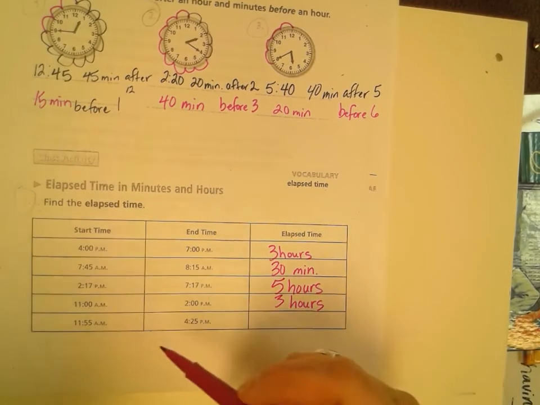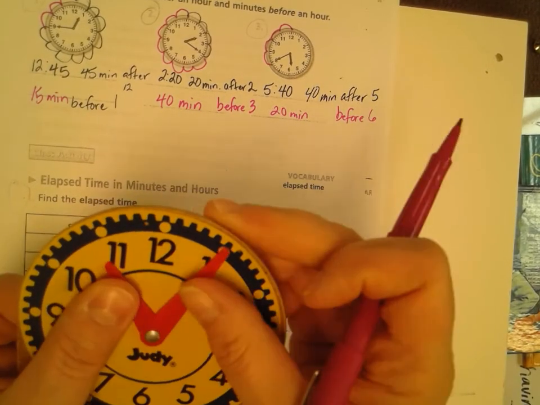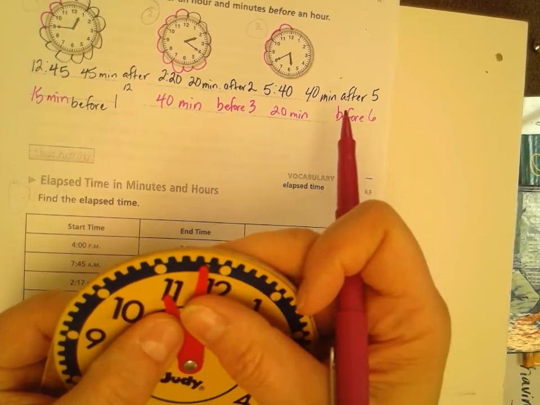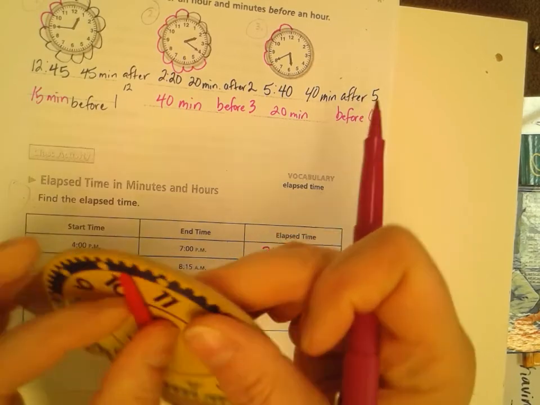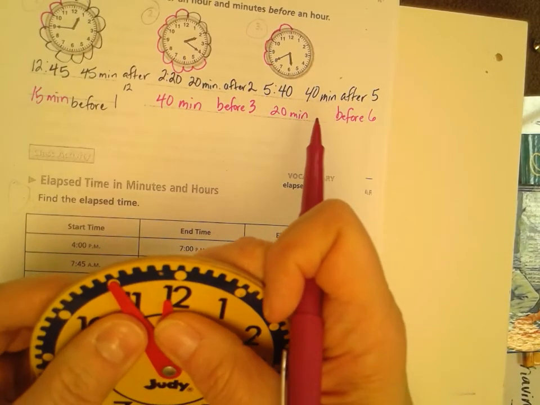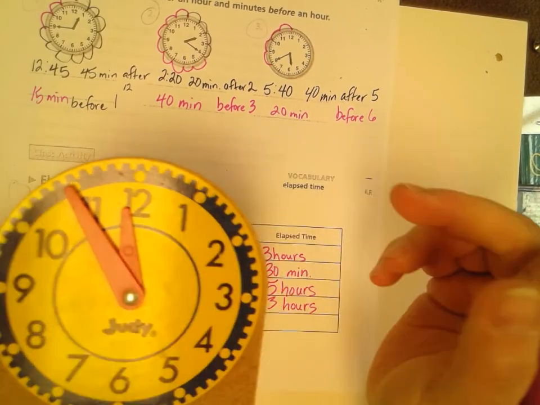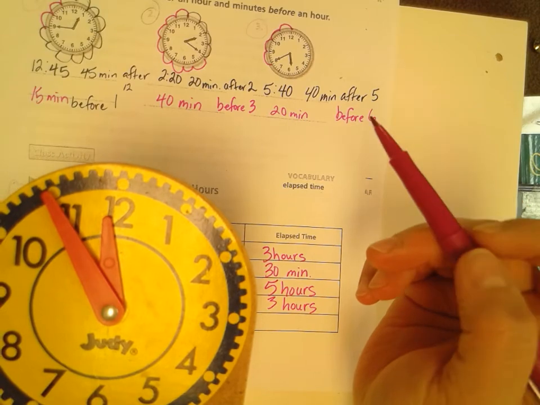Last one is a mix of hours and minutes again. So we find 11:55. The hour hand's going to be super close to the 12 because it's almost 12 o'clock. And then there's our 55. So there's 11:55. Now I have to count to 4:25.